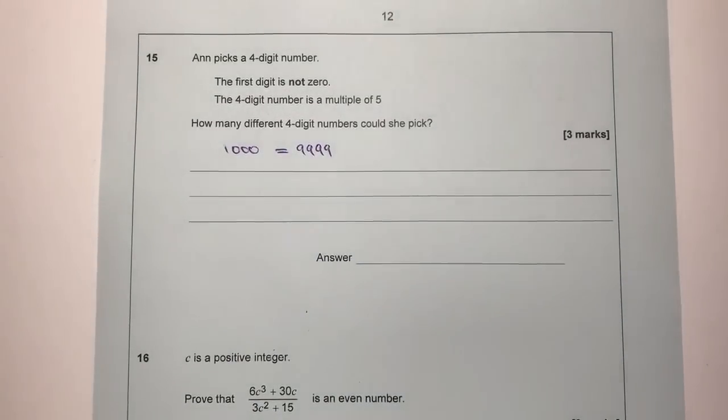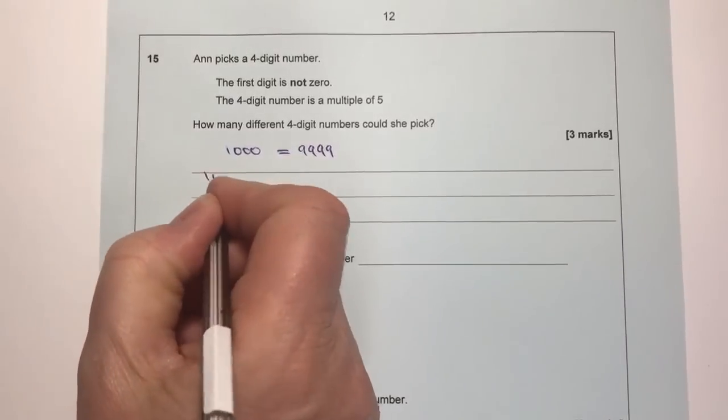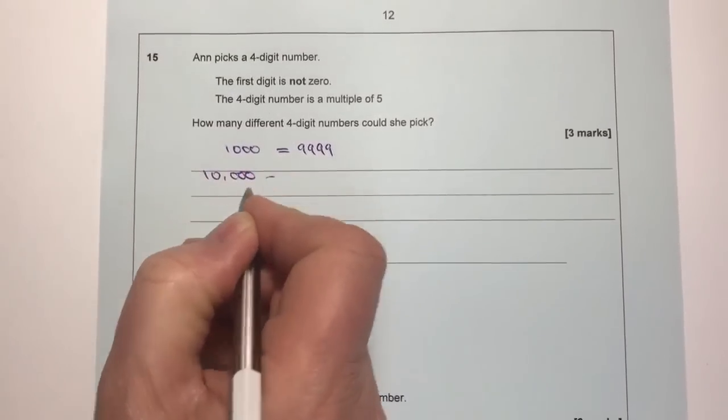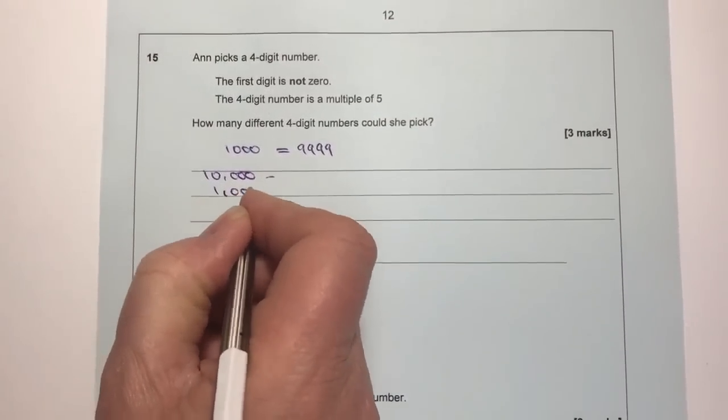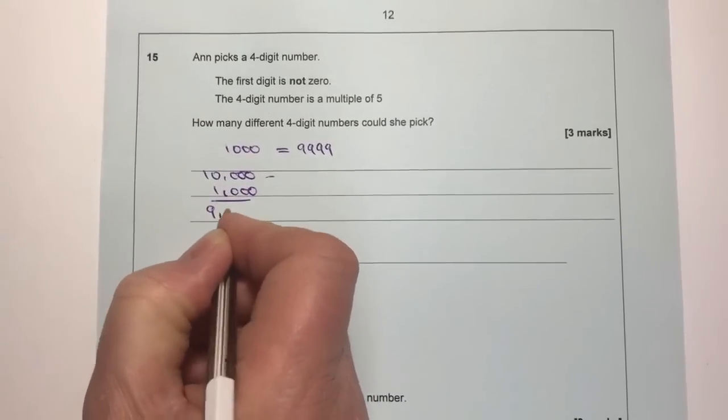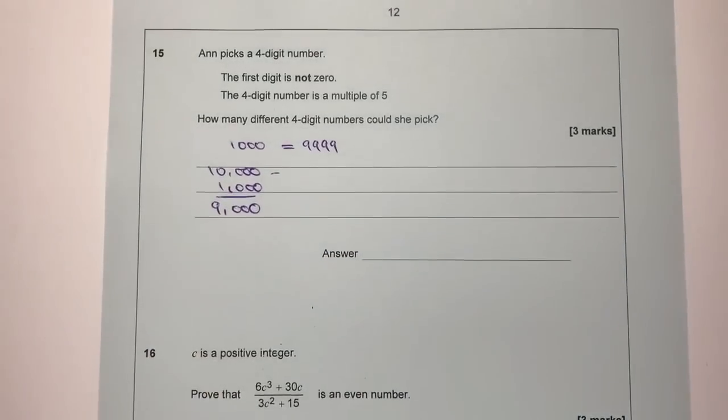If it's inclusive, we're saying that there are 10,000 minus 1,000, so there's actually 9,000 numbers between 1,000 and 9,999 inclusive.